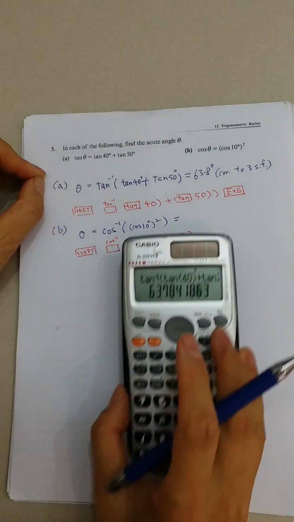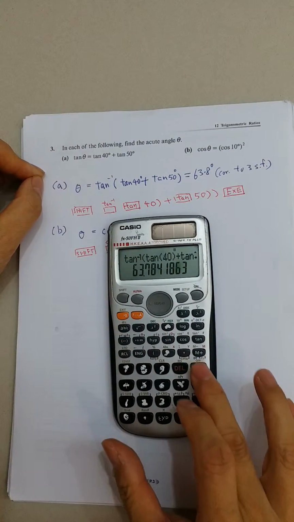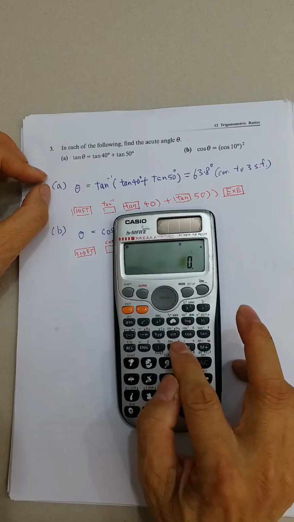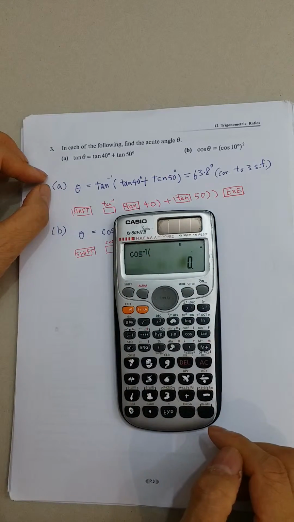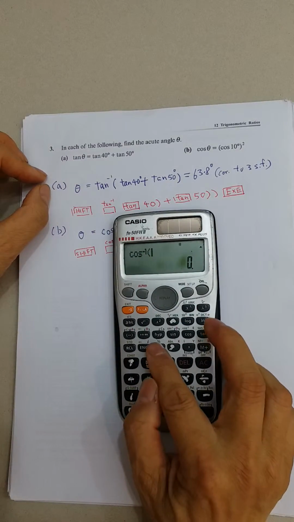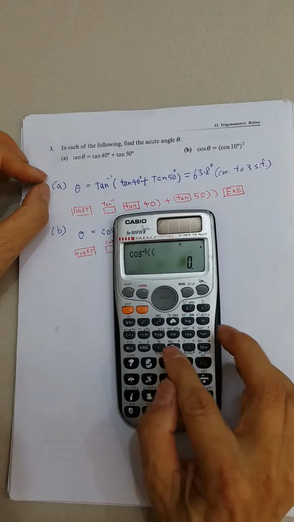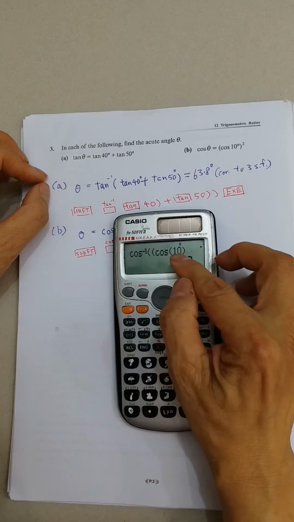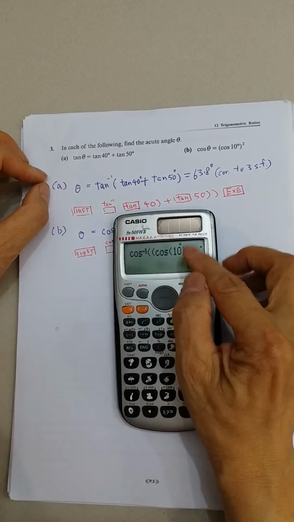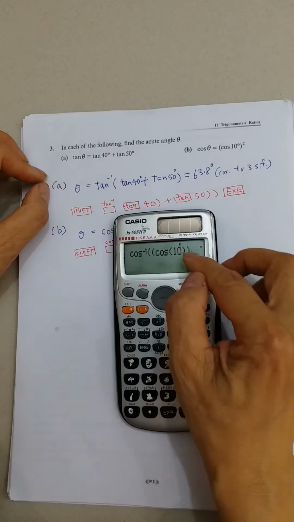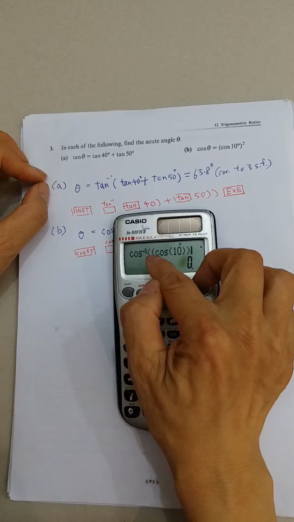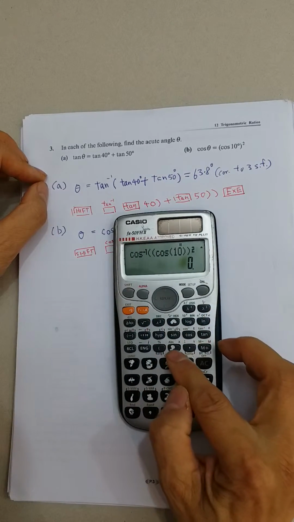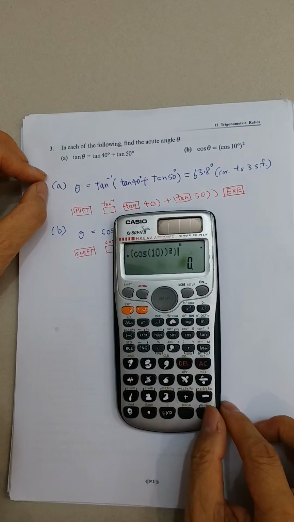Let's look at the key press, okay. Let me clear the display first. So shift cosine, you see, inverse cosine, and then we open the bracket. Inside the bracket we have cosine, another bracket open, 10 degrees. Close the bracket for the cosine 10 degrees, and then we close the bracket for this bracket, and then we press square, and we close the bracket for inverse cosine, execute.